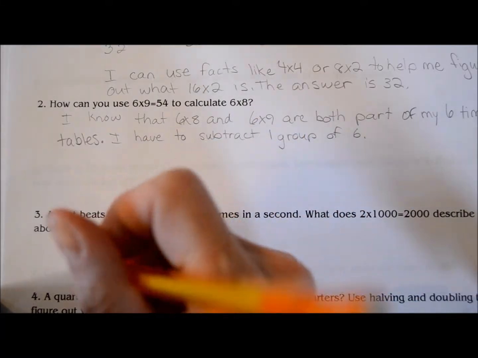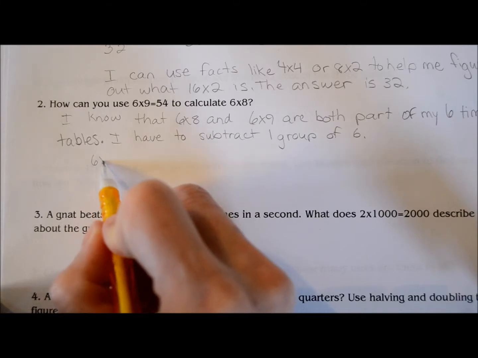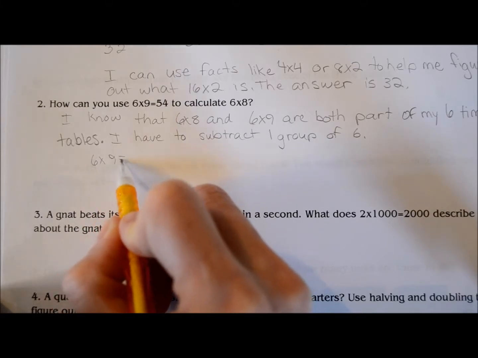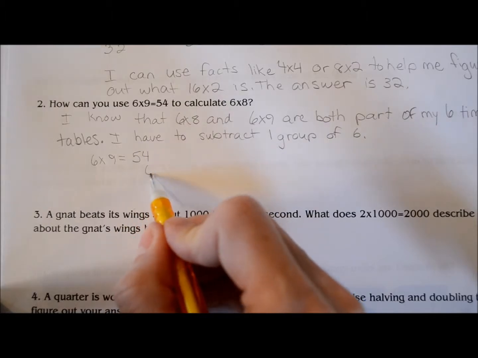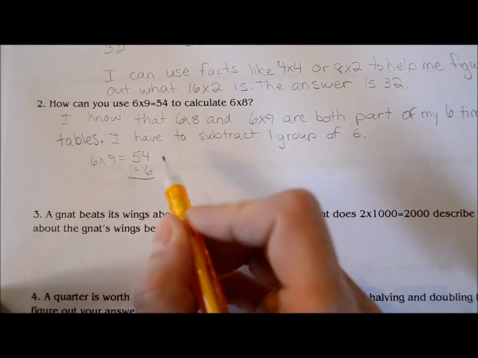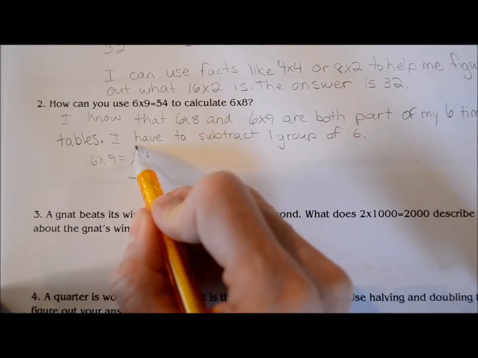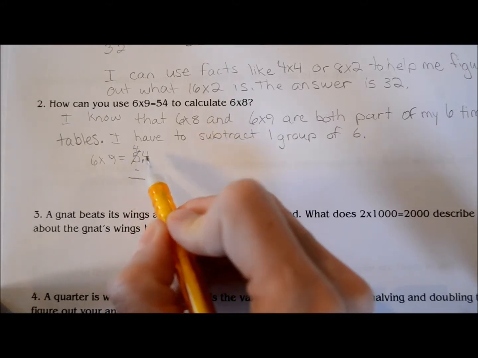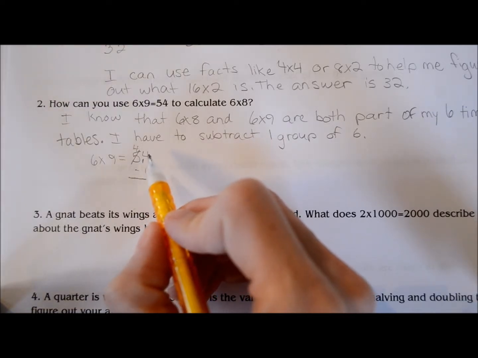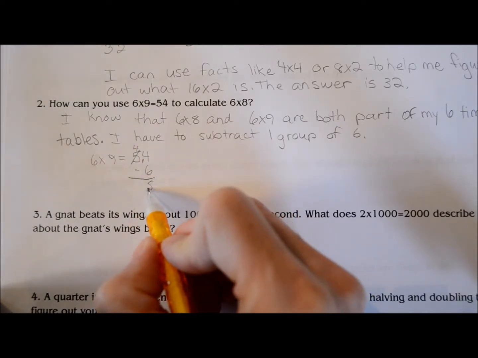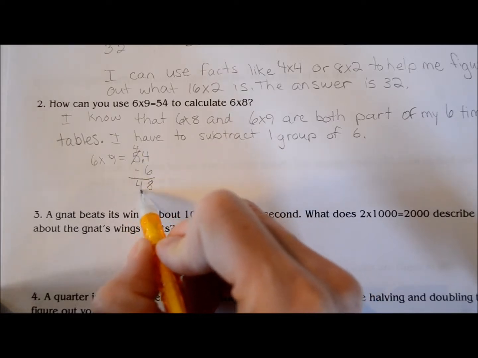So then we're going to show our work. So if we have 6 times 9 equals 54, we're going to take 6 away from that 54. I can't take 6 away from 4, so I'm going to borrow, and I can take away 6 from 14, and then nothing from 4 is 4.